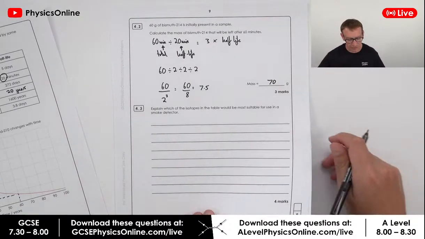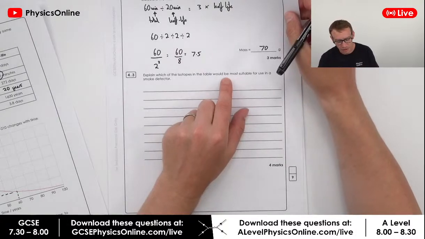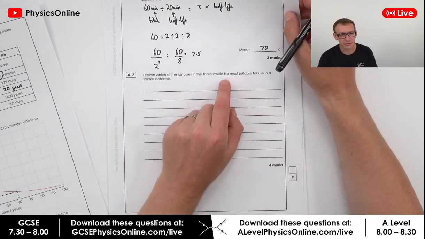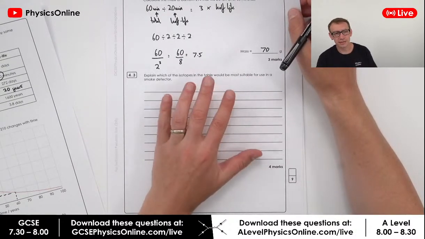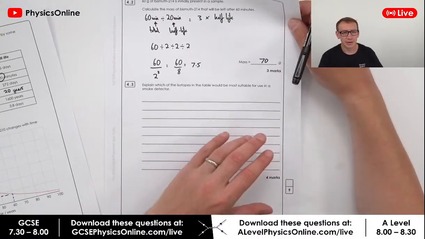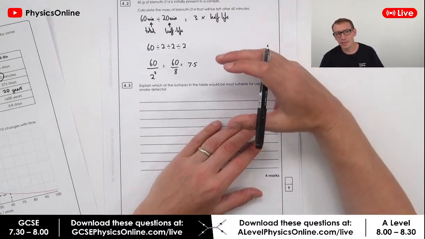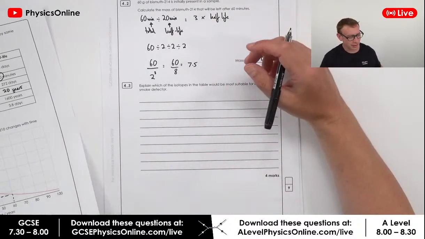Okay, the next question then says, explain which of the isotopes in the table would be most suitable for use in a smoke detector. Okay, so for this one, you do need to have a little bit of knowledge about how a smoke detector works.